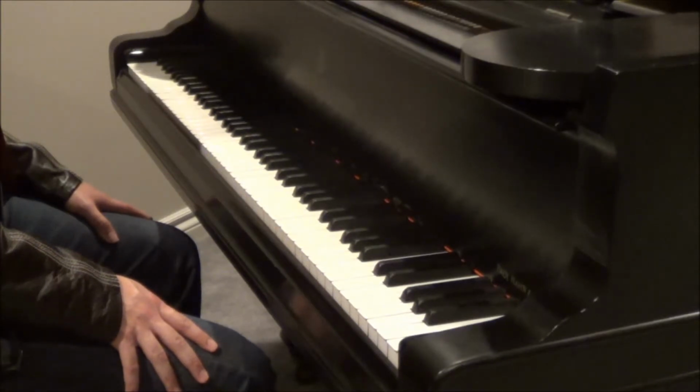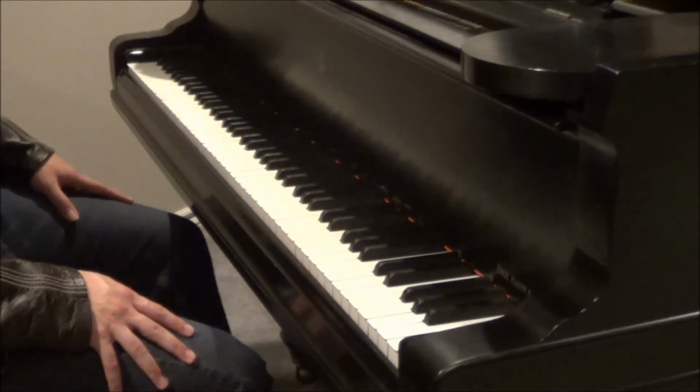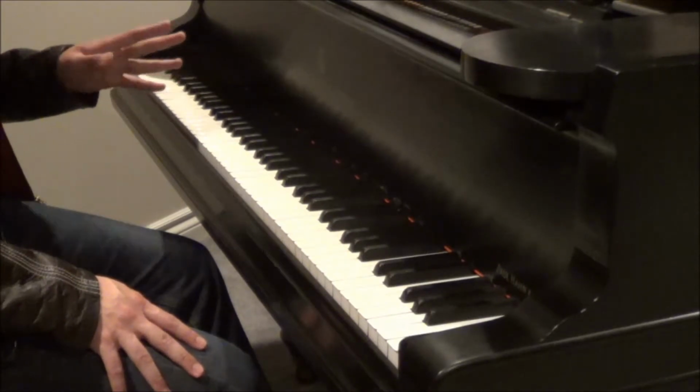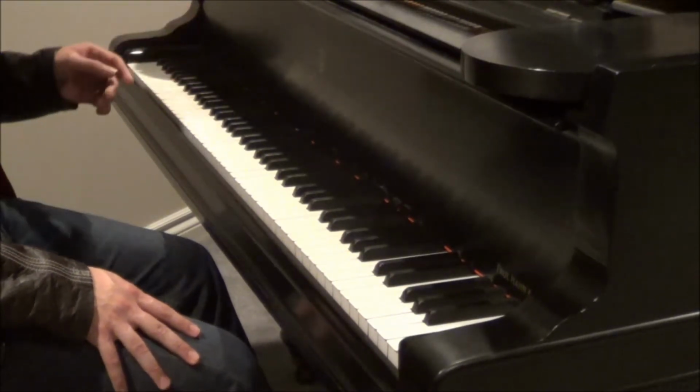We can transition, using this bridge, to a softer or louder dynamic, a different tone quality, and even a different tempo. Here's what I mean. Let's transition from this second statement. First, let's try to get softer and more gentle.